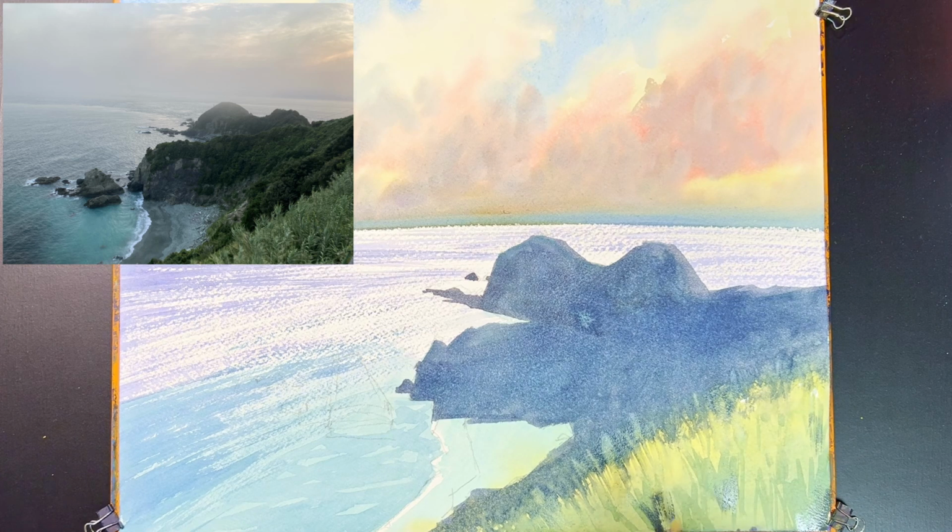So I'm squinting my eyes. Yeah, I think that's it. I'm quite happy with that. And then I've got to do this bit, and I've run out of my mix, so hopefully I get something similar to this colour.